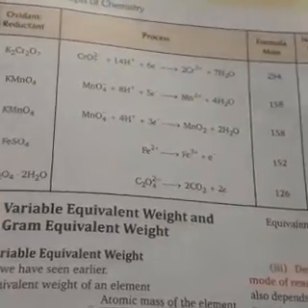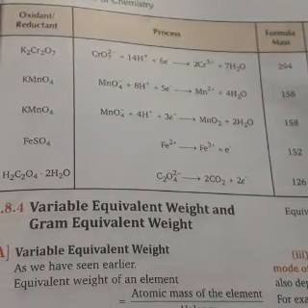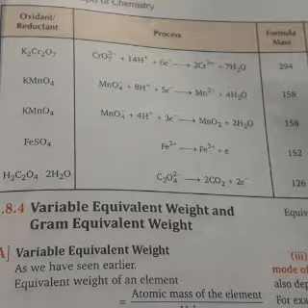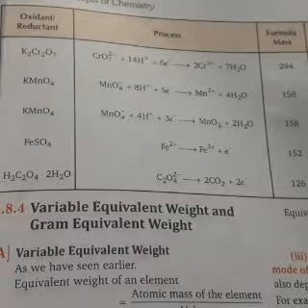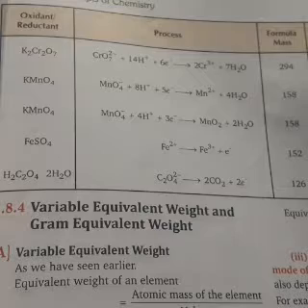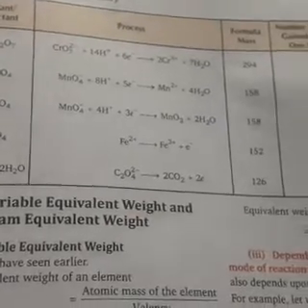First of all, I'll discuss K2Cr2O7. See the reaction: Cr2O7 2- + 14H+ + 6 electrons → 2Cr3+ + 7H2O. This is a redox reaction. This kind of reaction will be discussed in the redox chapter later. Now the formula mass is 294.